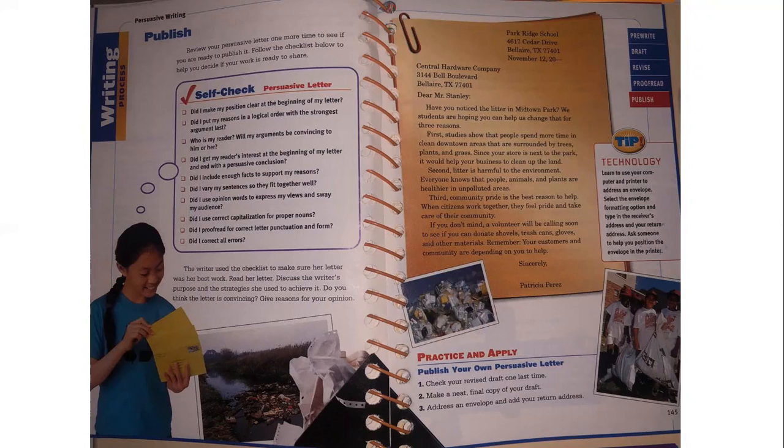The final copy is on page 145, the final draft, the persuasive letter. Let's read it together. All right, so we have the address, we have the inside address. Have you noticed the litter in Midtown Park? Sorry, dear Mr. Stanley. All right, so we know this is a business letter because we have a colon after the opening. Have you noticed the litter in Midtown Park?